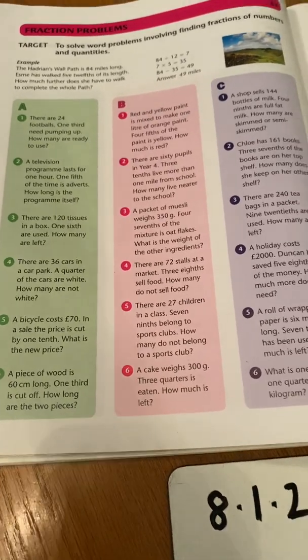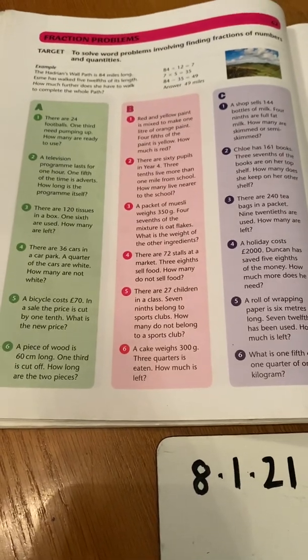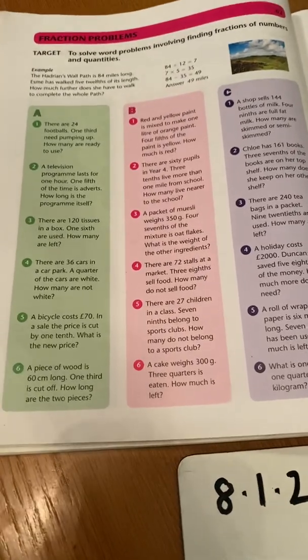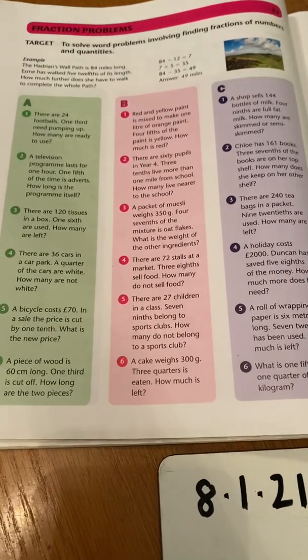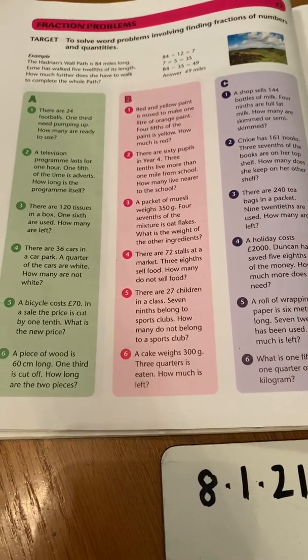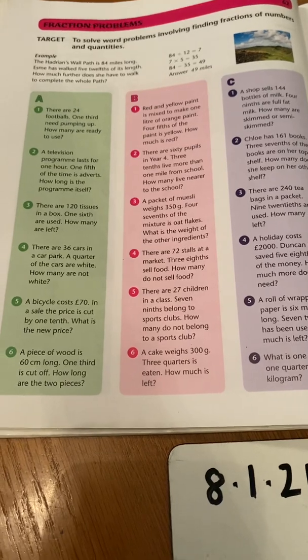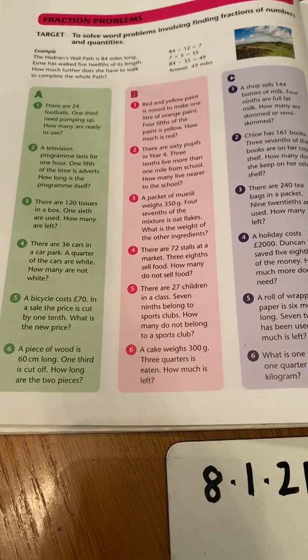Now, today's maths is from a book that's going to look very familiar to you. You know exactly what you're doing. There's sections A, B and C. Remember, they increase in difficulty. You choose the work that's right for you. Okay, you know what the right level is.